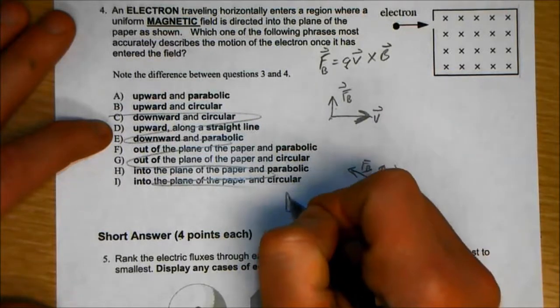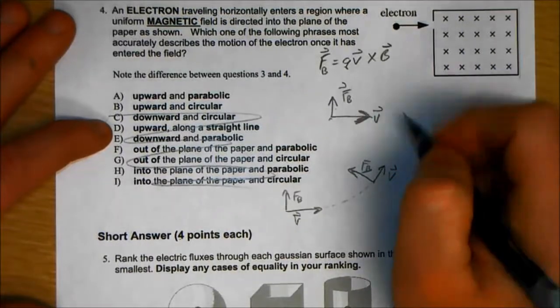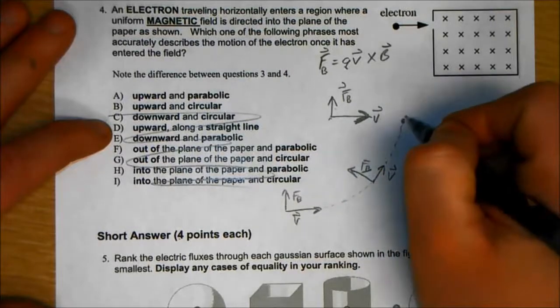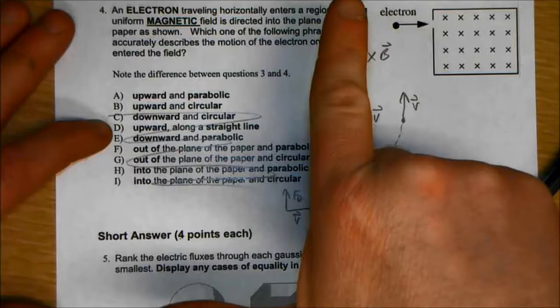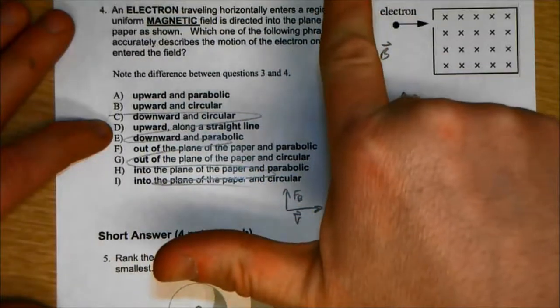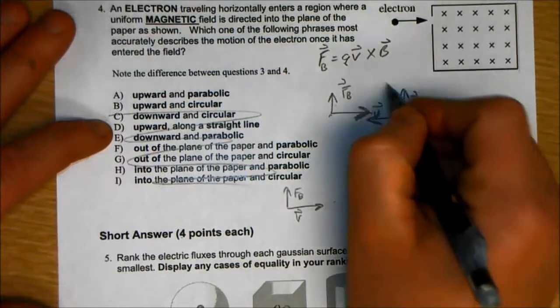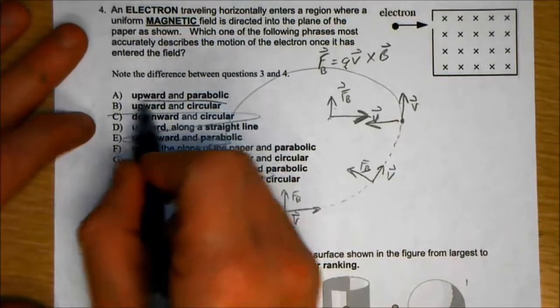Sorry, I didn't draw it up here. Force is upward here. So as it continues along this trajectory, at this point, its velocity is straight up. Field is still into the page. So now the force is to the left. So the result is that it's going to move in a circle as the direction of the magnetic force changes throughout the trajectory.